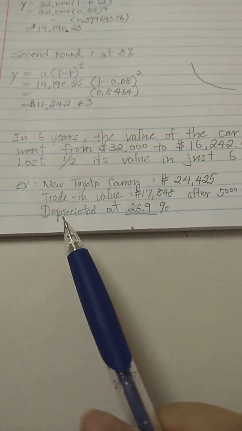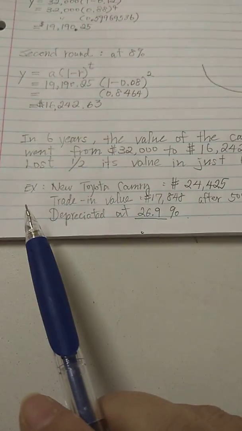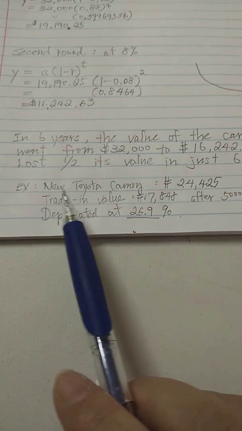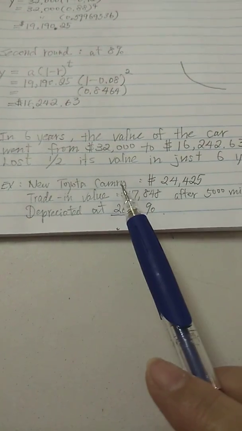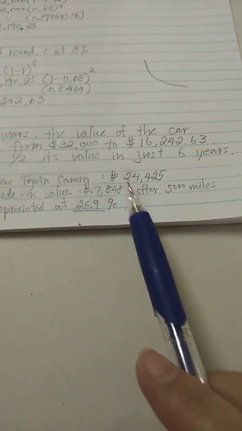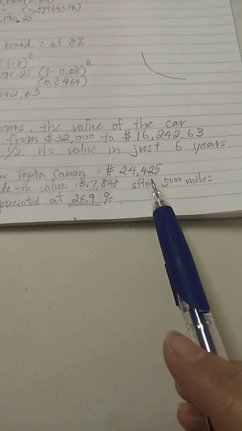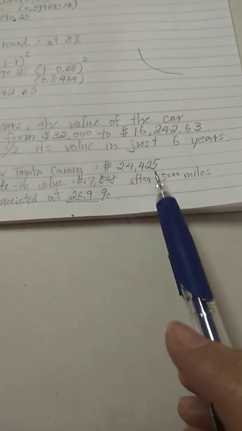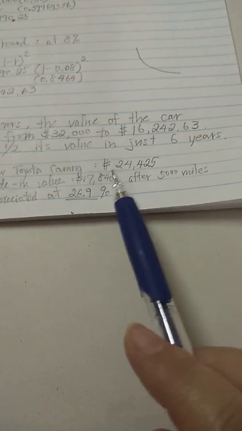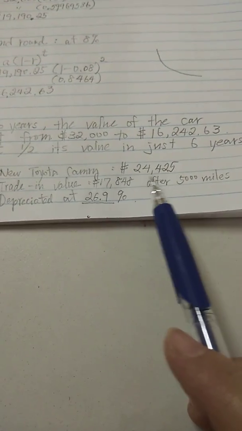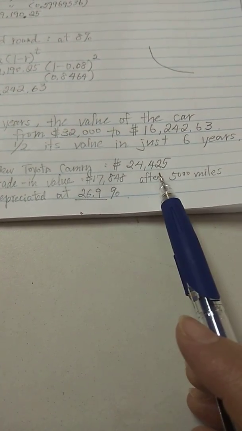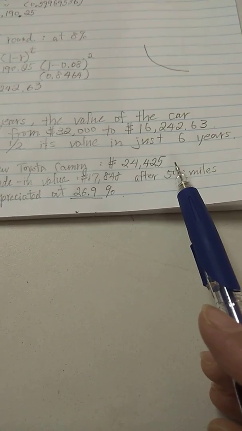In fact, I looked this up online to see what it's like right now. So if you were to buy a brand new Toyota Camry right now, the lowest priced Camry, okay, because the Camry comes in many different trims, different styles, so it ranges. This is probably the cheapest Camry you can buy. The higher end is around $36,000.